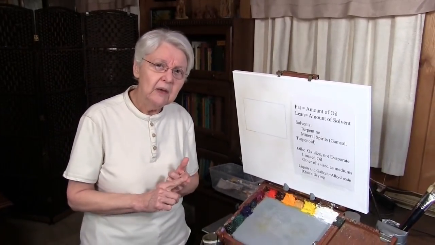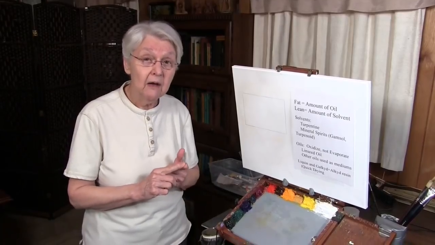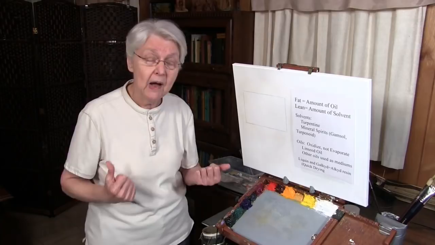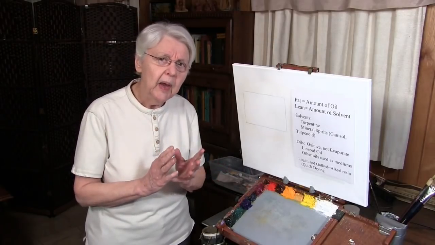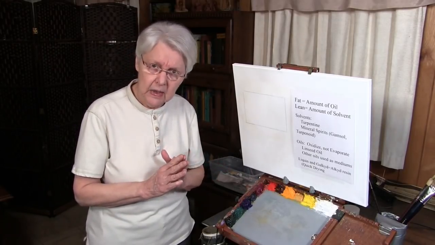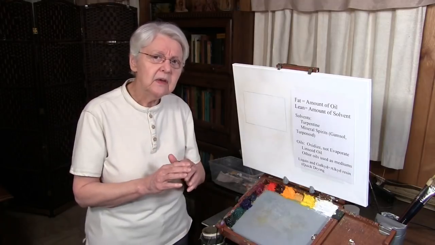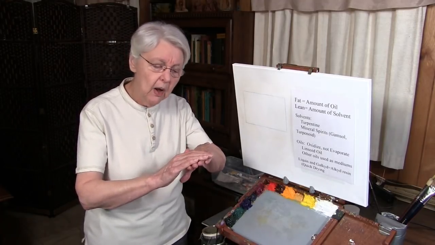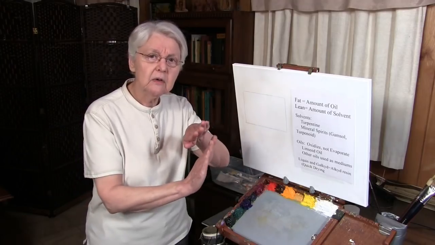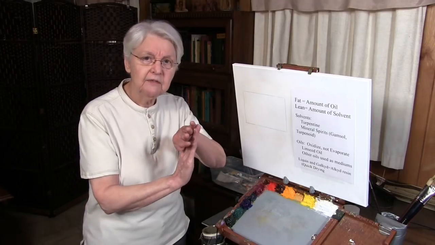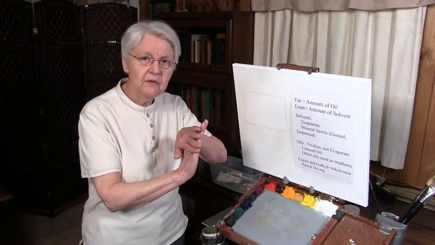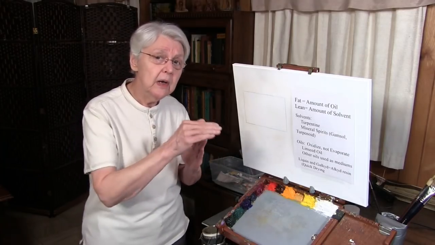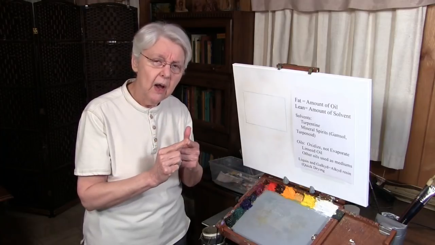One, oil paint does not dry by evaporation like water does. All water mediums dry by evaporation, but oil paint dries by oxidation. So what that means is that the surface of the oil might feel dry, but underneath it is still going to be wet, and that's fat, the oil that's underneath. And sometimes it will take up to a year to actually get dry.